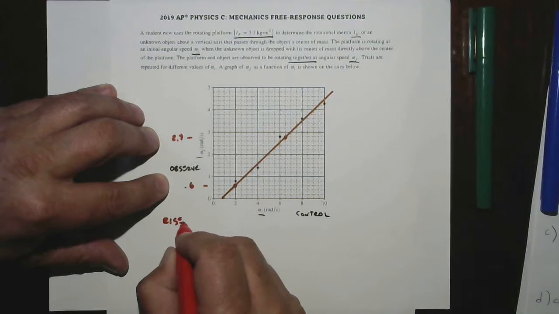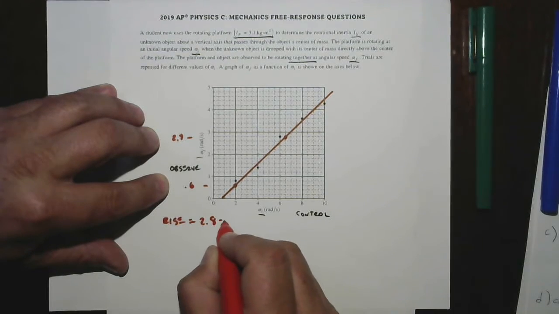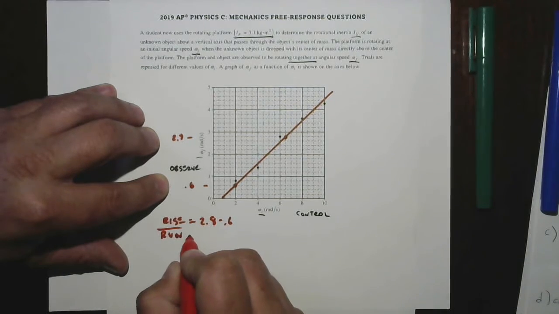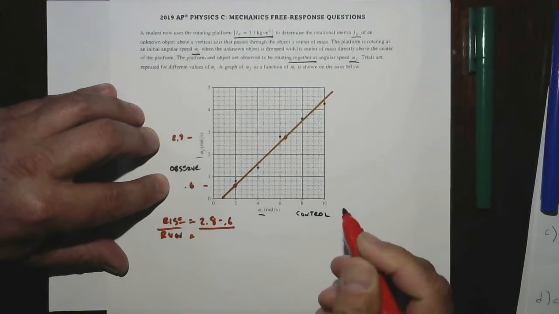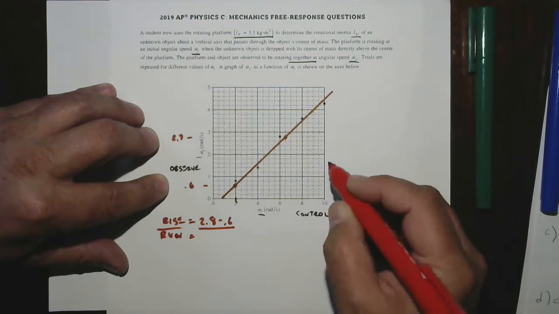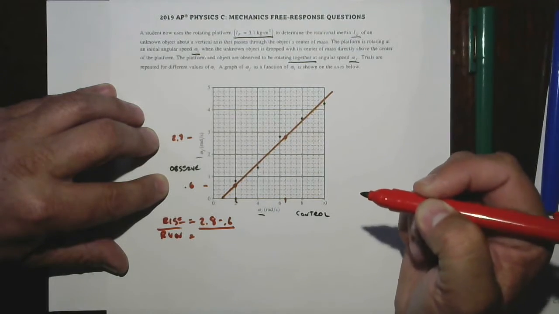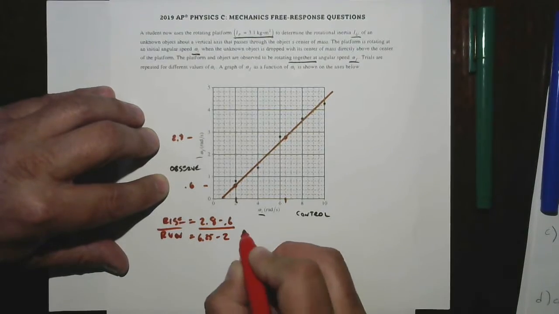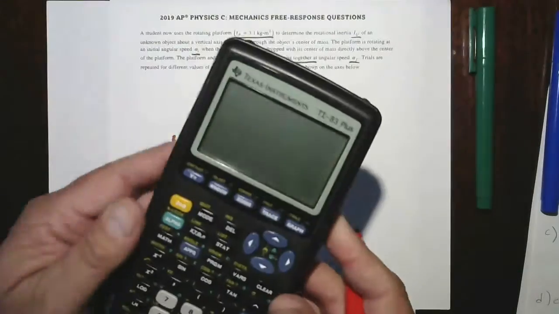So my rise is going to be 2.8 minus 0.6. My run is going to be, this looks like 2, and this looks like 6.25. So 6.25 minus 2.